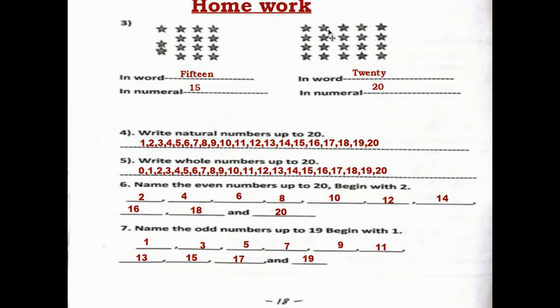And also here you have how many? 20. And in numerals, when you write 20, it will be like this, the symbol. And number 4, write the natural numbers up to 20. You are asked to write all. So you start with 1, as you have said, natural numbers are counting numbers, starting with 1 up to 20.